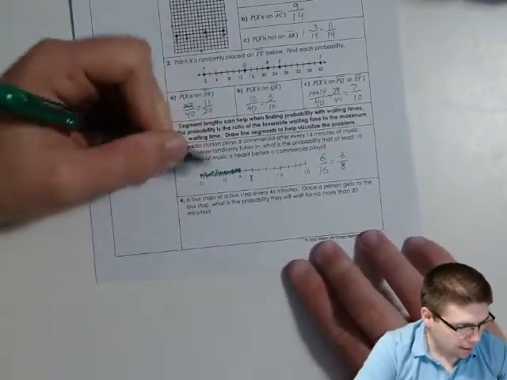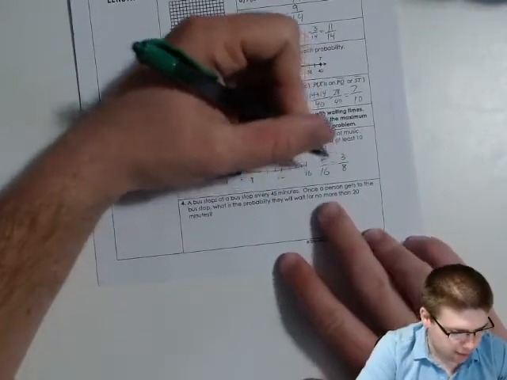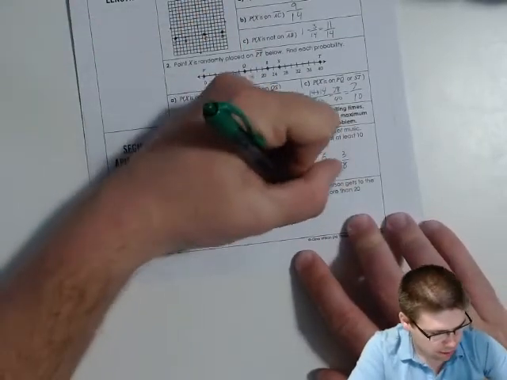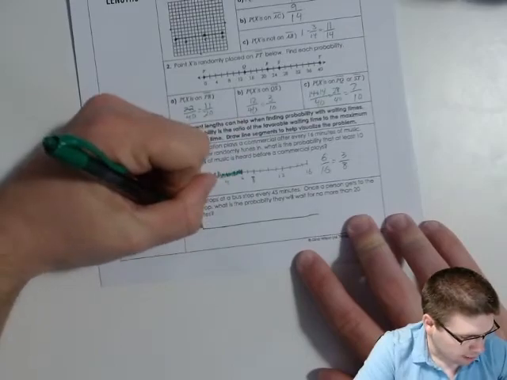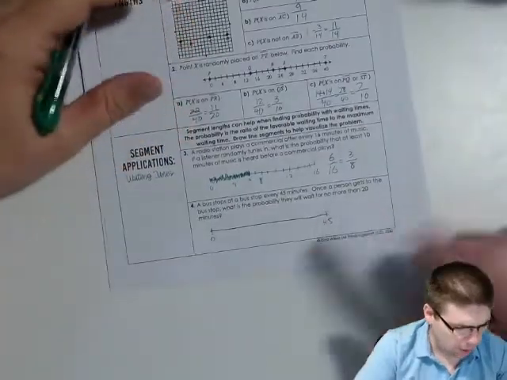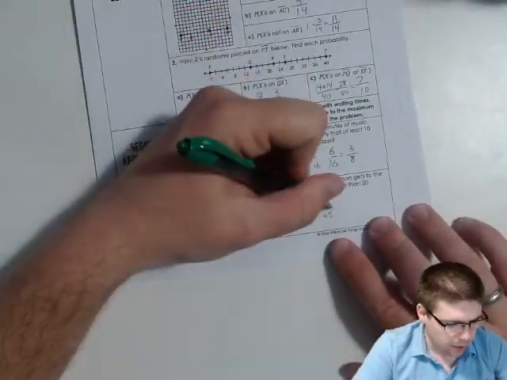A bus stops at a bus stop every 45 minutes. Once a person gets to the bus stop, what is the probability that they will wait no more than 20 minutes? So we can give our range here. We're going from 0 to 45 minutes. So this is how long you might wait, and they want to wait no more than 20 minutes.